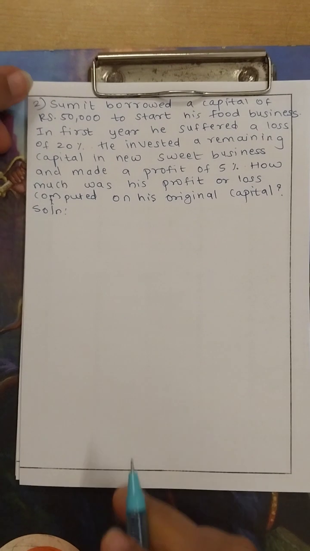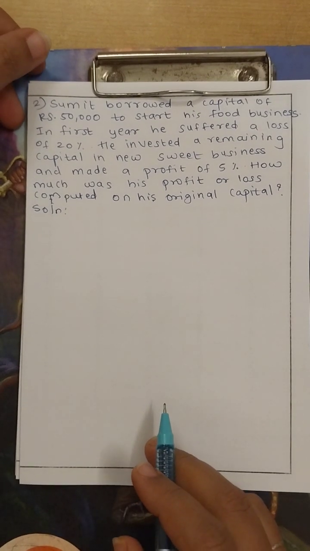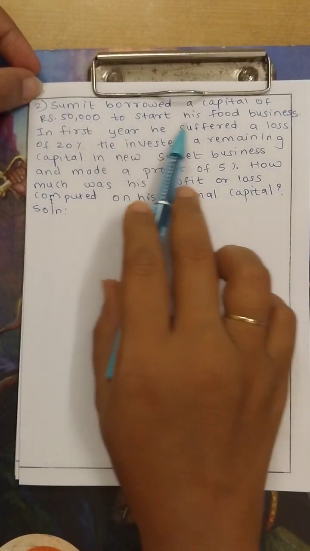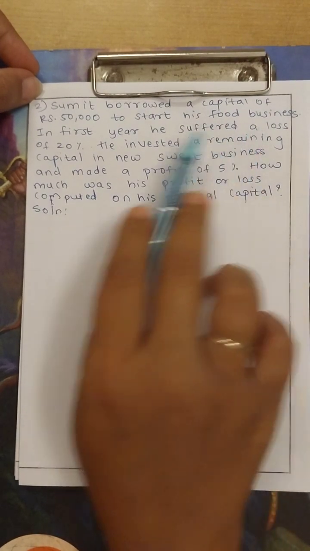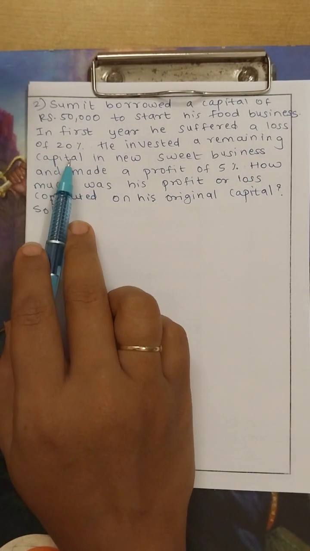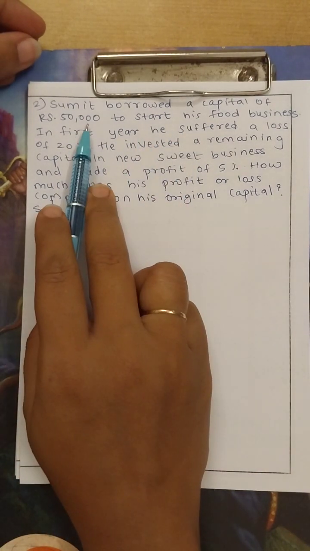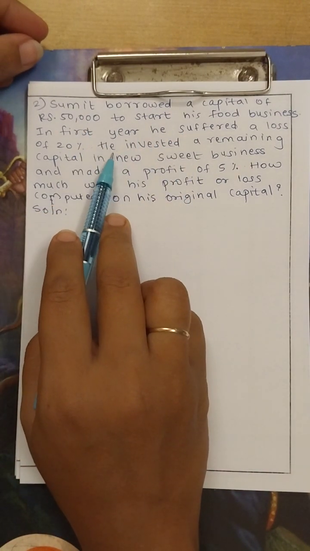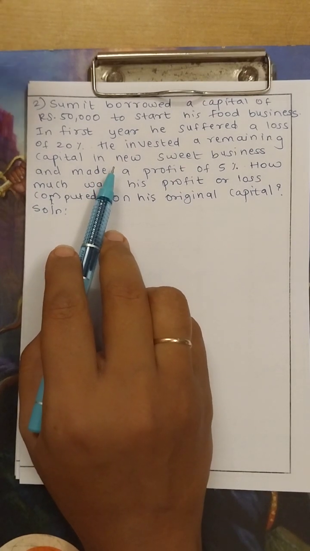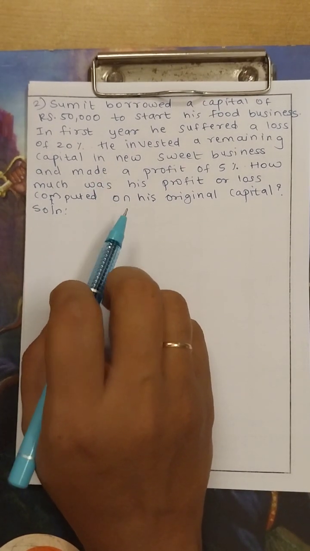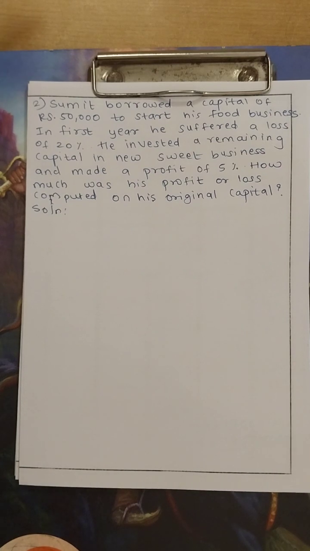See the example. Sumit borrowed a capital of rupees 50,000 to start his food business, and in the first year he suffered a loss of 20%. He invested the remaining capital in a new sweet business, and he made a profit of 5% on that remaining capital.